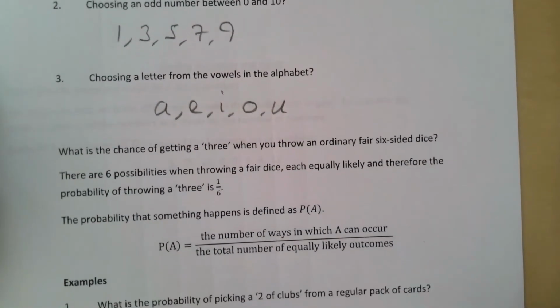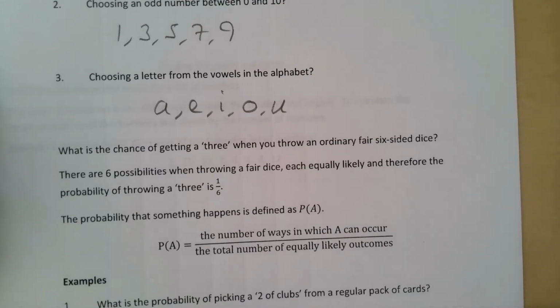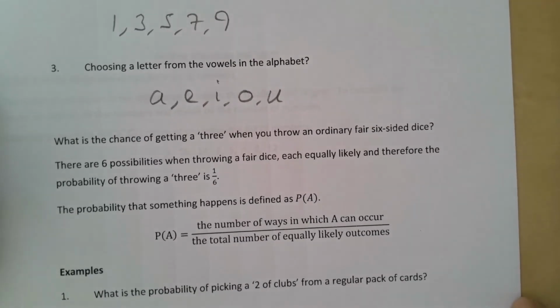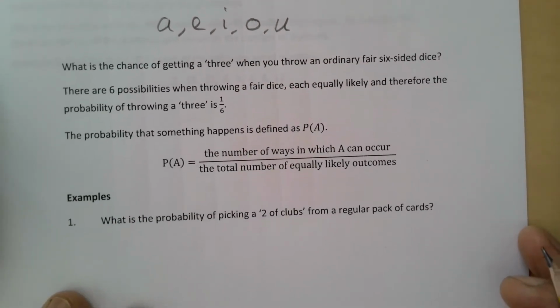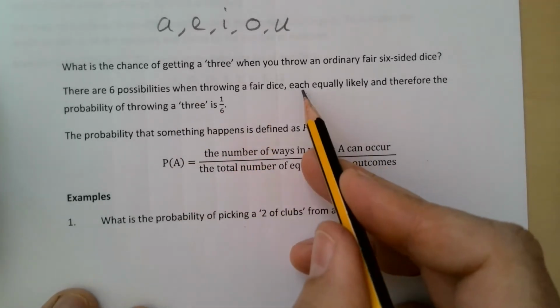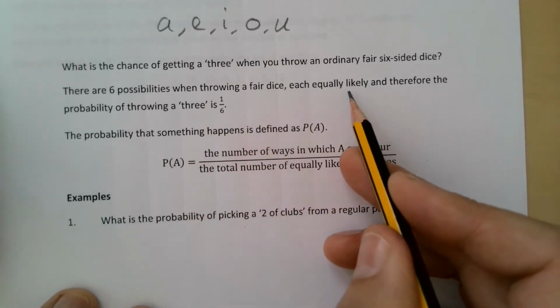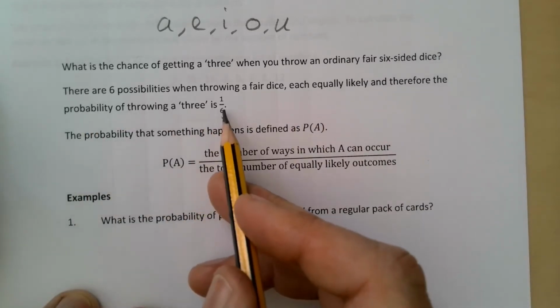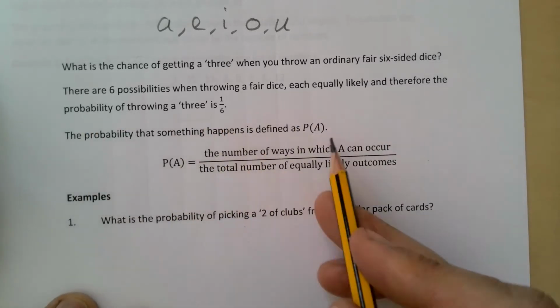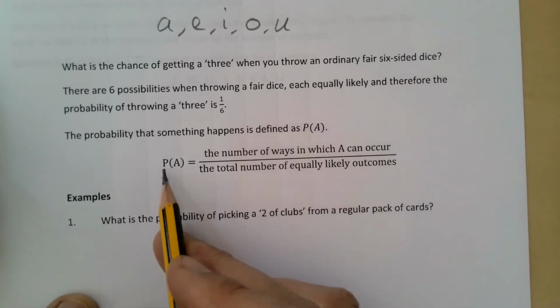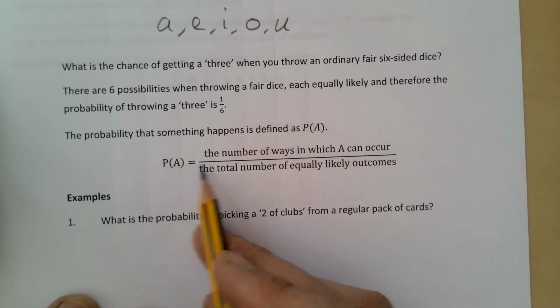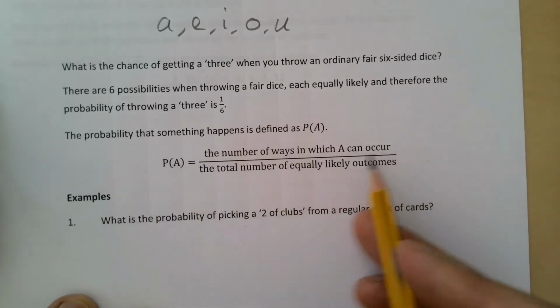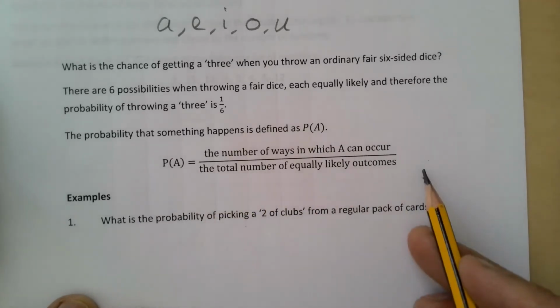What is the chance of getting a 3 when you throw an ordinary fair 6-sided dice? There are 6 possibilities when throwing a dice, each equally likely, and therefore the probability of throwing a 3 is 1 over 6. The probability that something happens is defined as: probability of A, so we write P of A, equals the number of ways in which A can occur over the total number of equally likely outcomes.